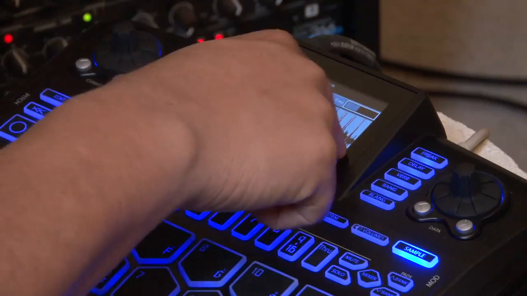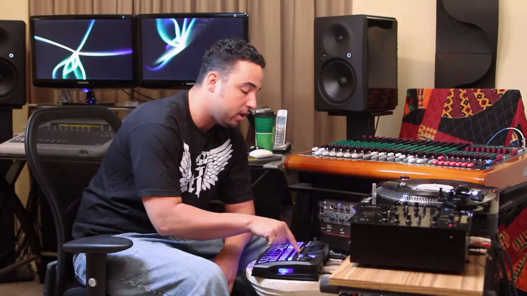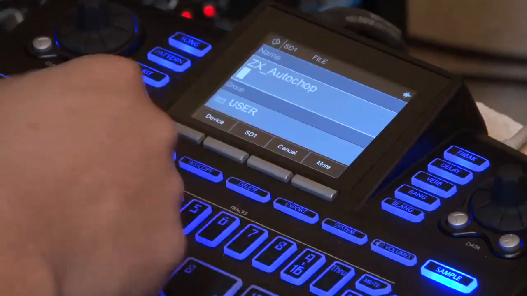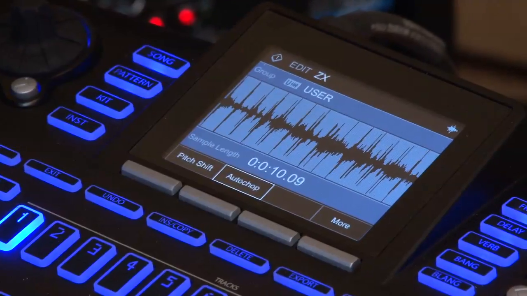And you'll see the little red lines on the screen, and that indicates where the little chop points are going to happen. When I'm done and I've got it set the way I want, I click OK, and I just name it. It's just called ZX Auto Chop. I'm going to save that to my SD card, right? Now dig this. Here's the cool part.